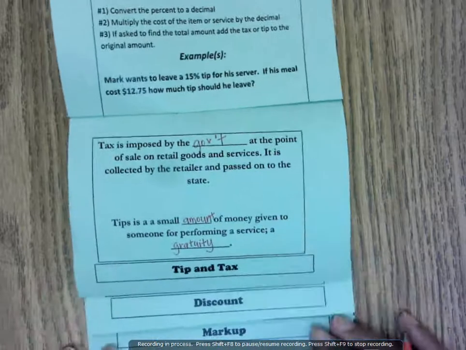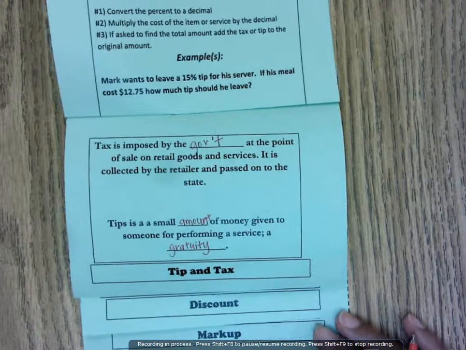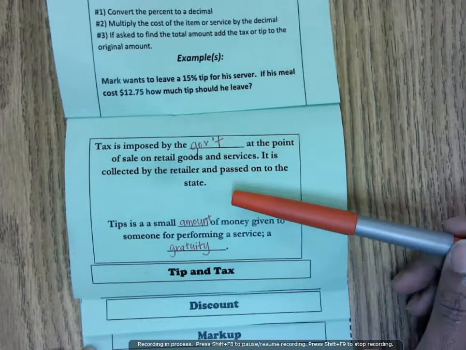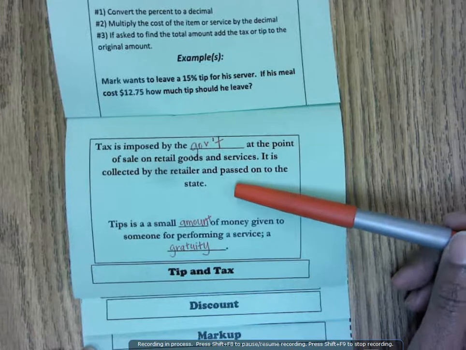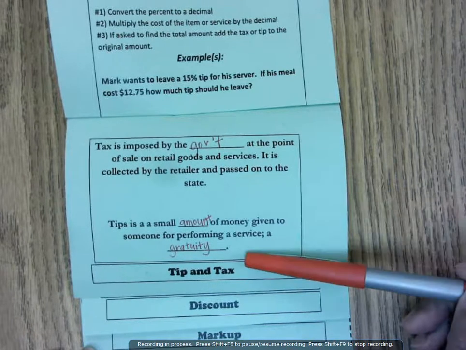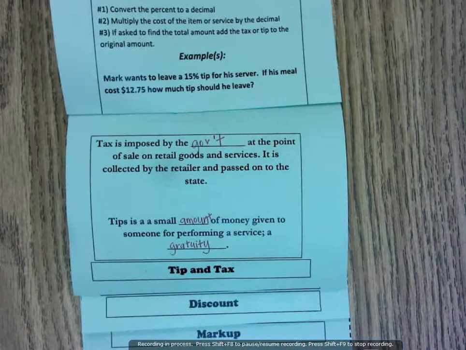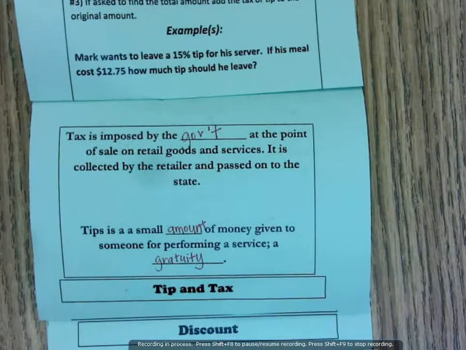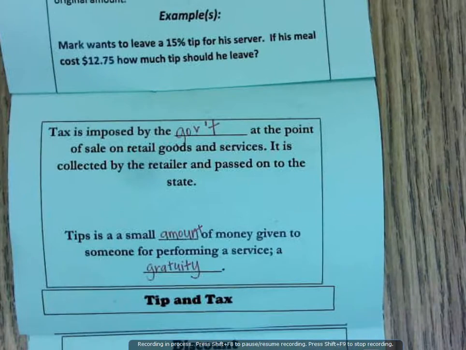Tax is what is added to items that we might buy at a store. Tips are usually given to your server, or perhaps your driver if ever you order a pizza. It's given to them just to say thank you, you appreciate their service.